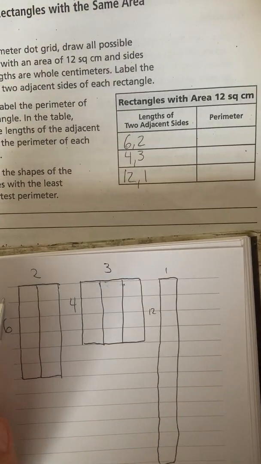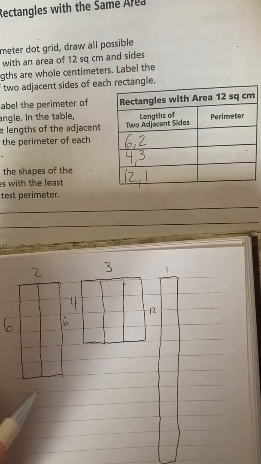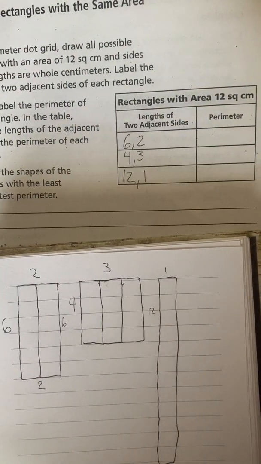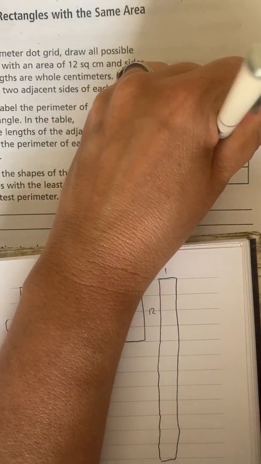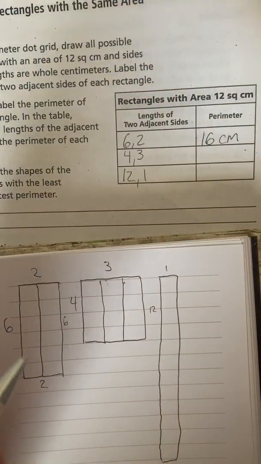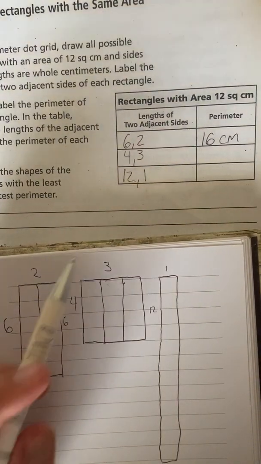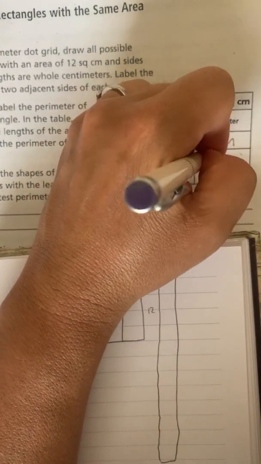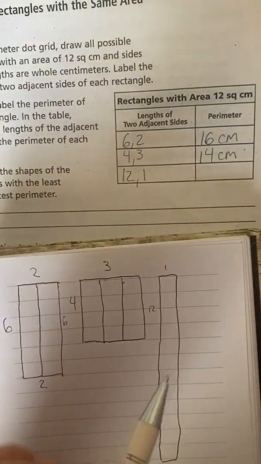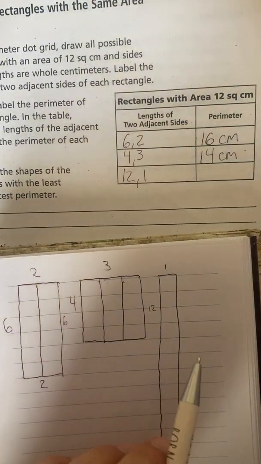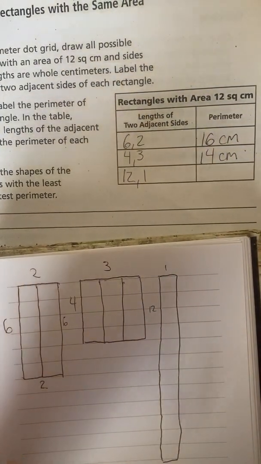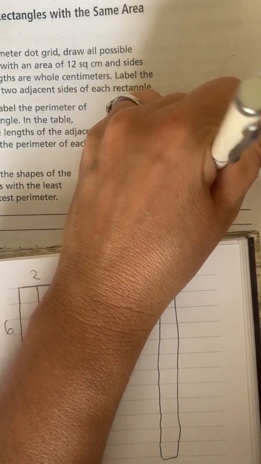So for the 6 by 2, it's 6 plus 6 plus 2 plus 2. So basically 12 plus 4, which is 16. So we could say 16 centimeters. And this one is 4 plus 4 plus 3 plus 3. So that's basically 8 plus 6, which would be 14 centimeters. And then the last one would be basically 12 plus 12 plus 1 plus 1. So that's 24 plus 2, which would be 26 centimeters.